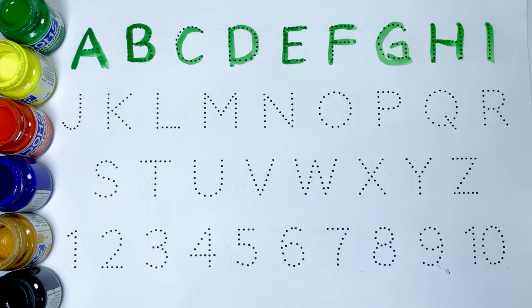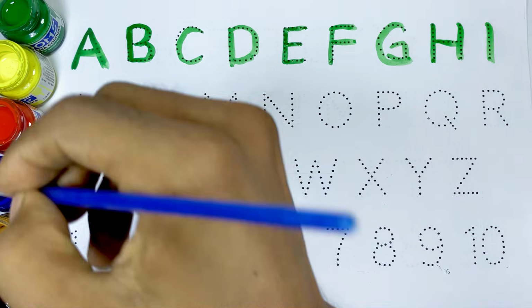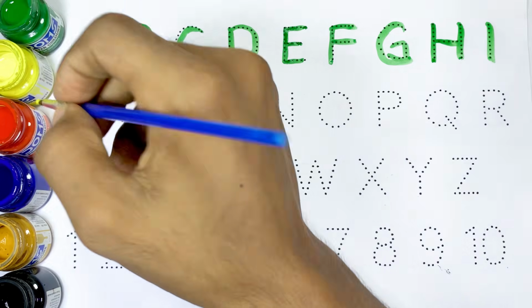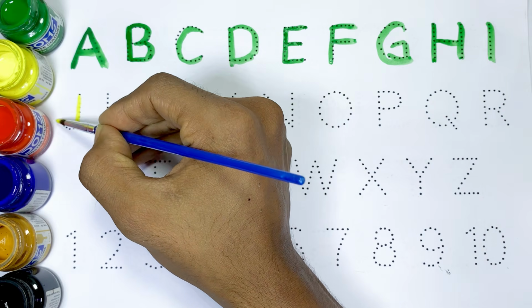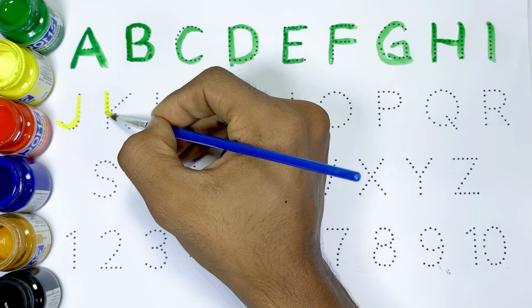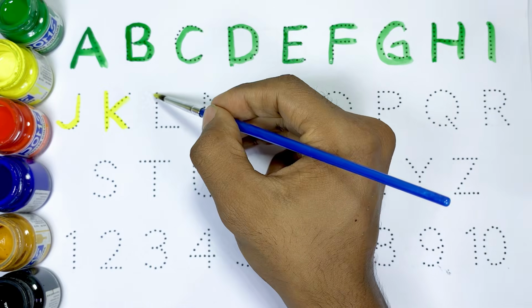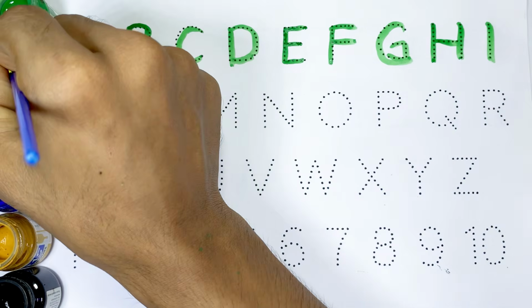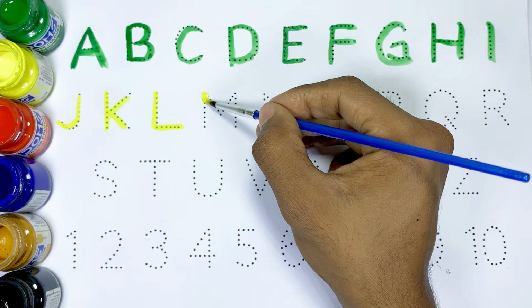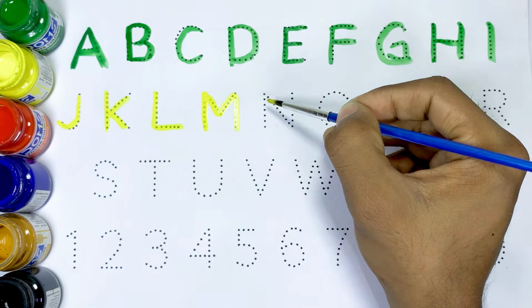Kids, now you draw J and you use yellow color. Yellow color. J for joker. K for king. L for lion. M for moon.